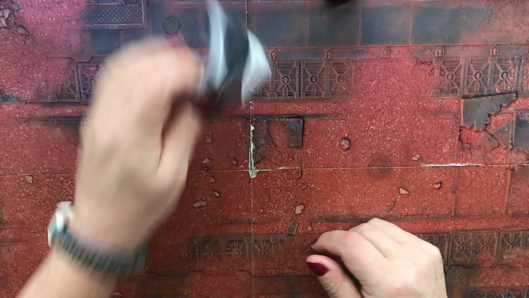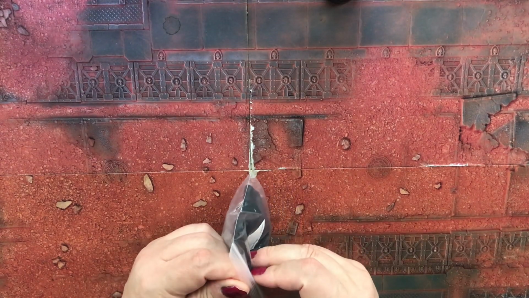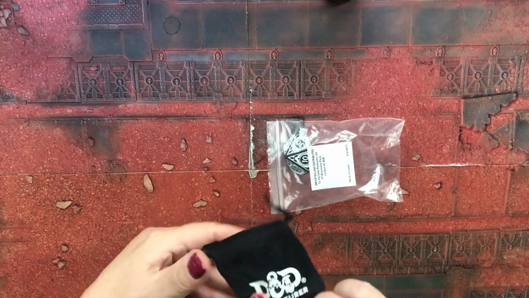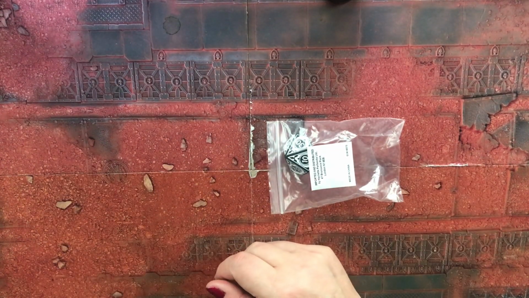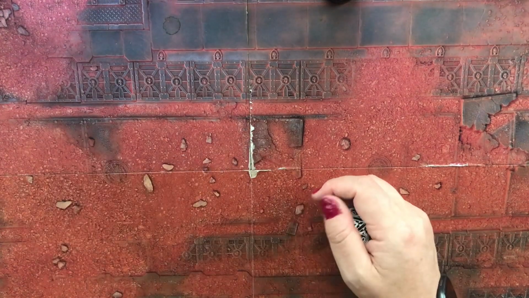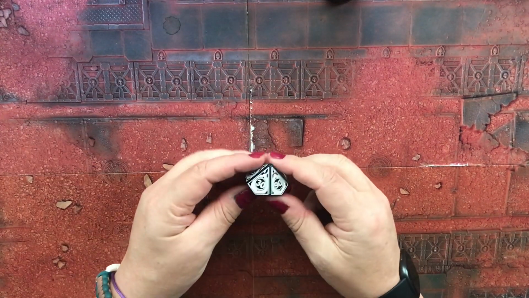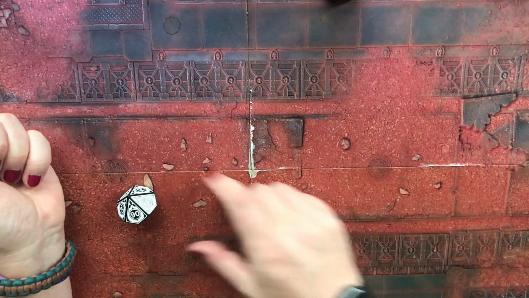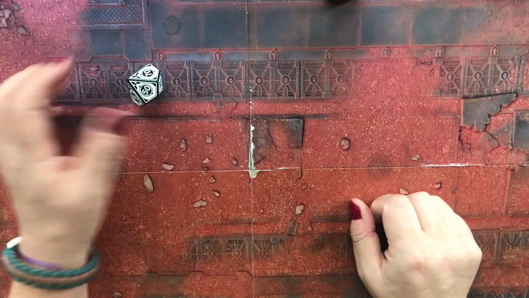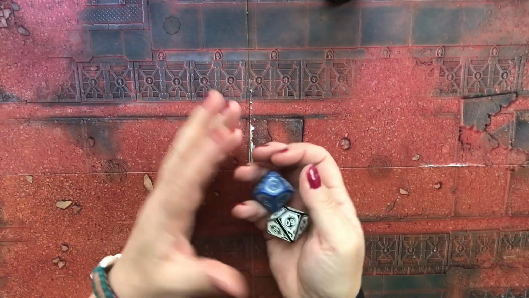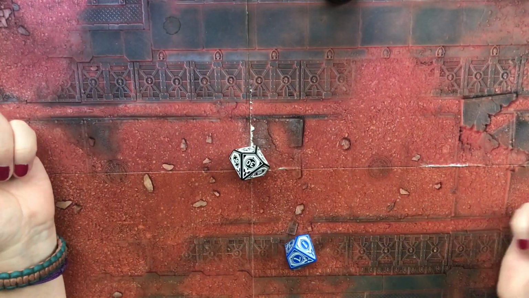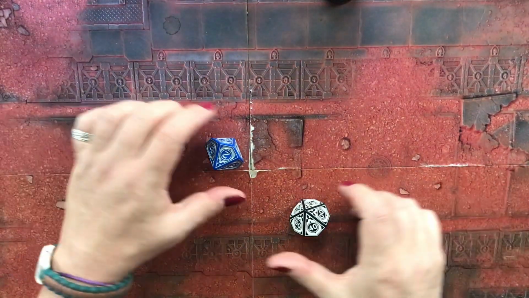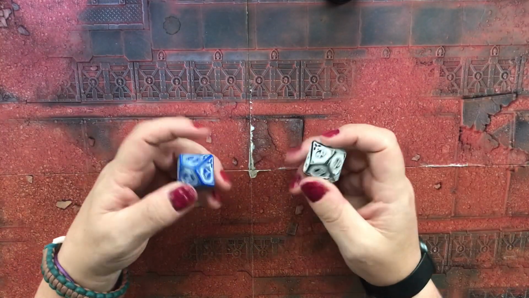Right, that was the magazine. Let's have a look at our D100. We get a nice little velvet cloth pouch, which I've been using for other collections. I haven't been putting the individual die in there. So this is a black and white one. 90, 80, 50. The way that this would work is you would normally roll these two together, and for example that would be 37. 42. And that's how that would work.